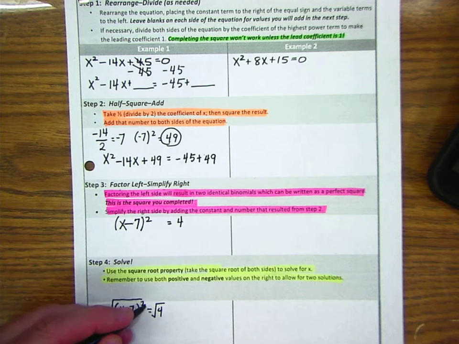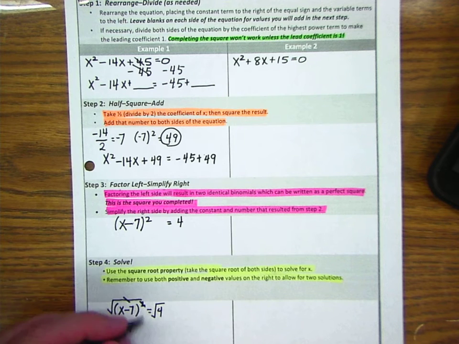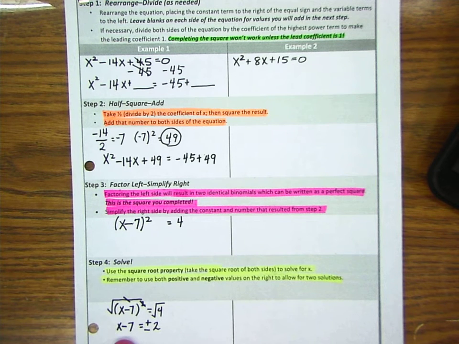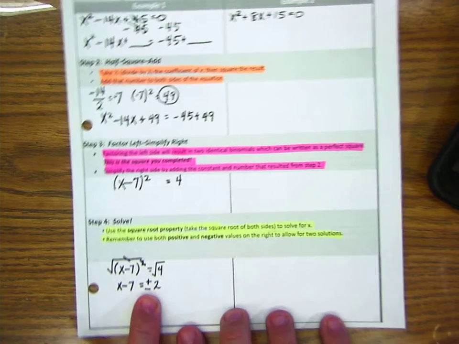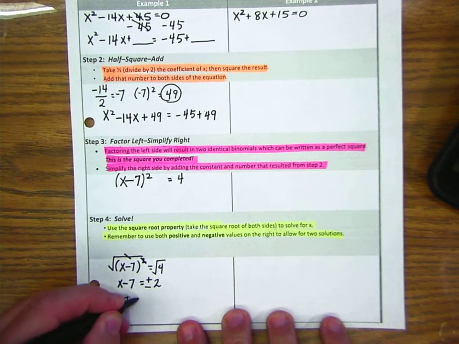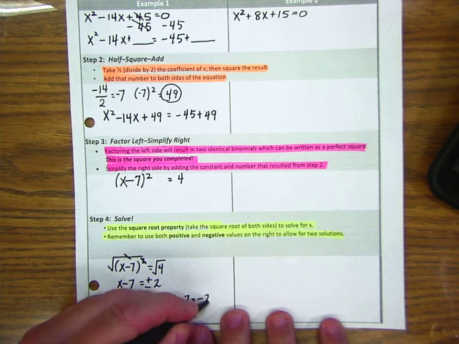The square root of a square, well, those cancel, and I get x minus 7 on the left. But the square root of a constant is simply the plus or minus of that constant, square root of 4, which is 2. So that gives me x minus 7 equals positive 2, or x minus 7 equals negative 2. X minus 7 equals positive 2 can be solved, and x minus 7 equals negative 2 can be solved.